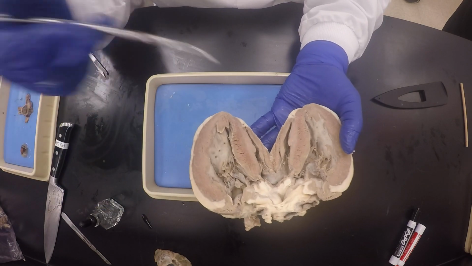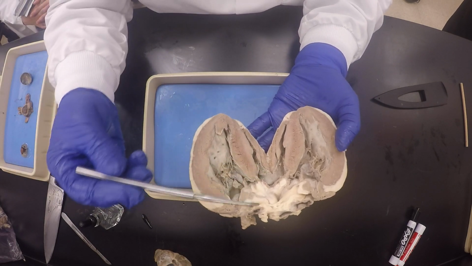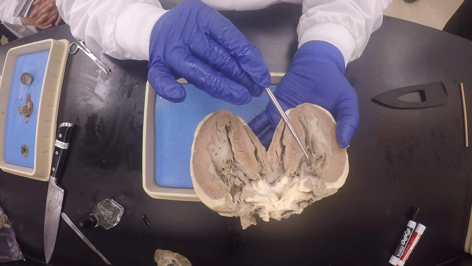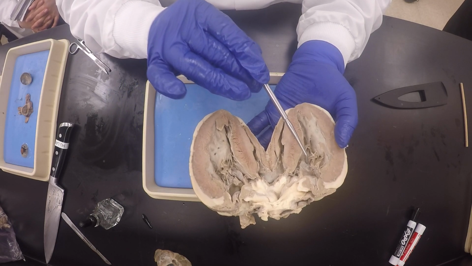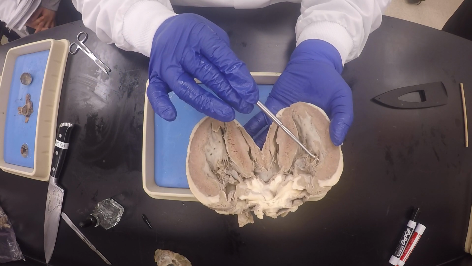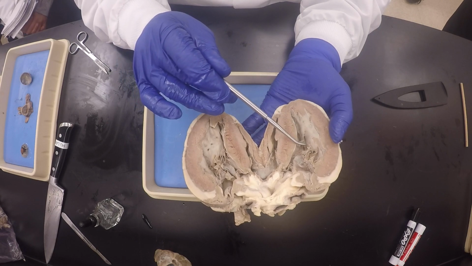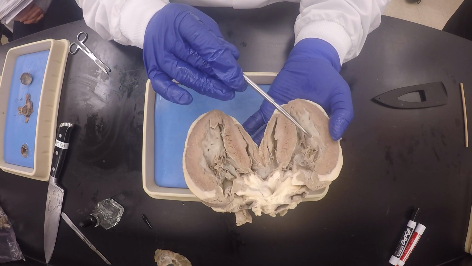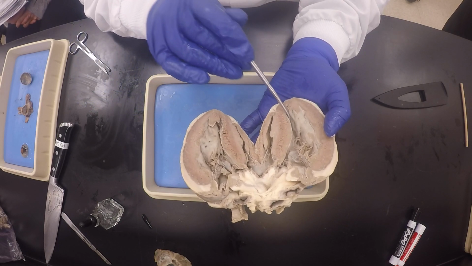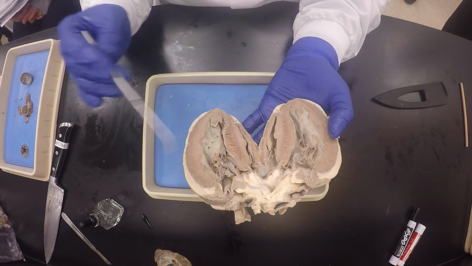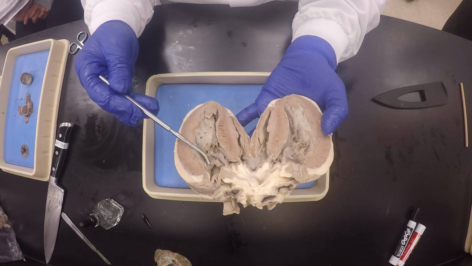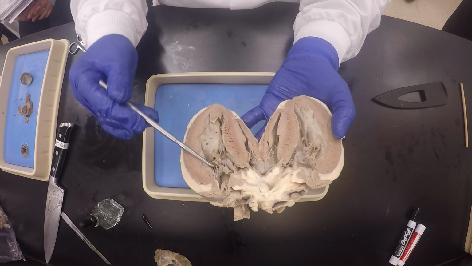Okay, and then this will be the bicuspid valve, mitral valve, left atrioventricular valve. This is chordae tendineae. Chordae tendineae. These are papillary muscles, and these are trabeculae carneae, these big muscular ridges in the ventricles. Obviously, this is the left ventricle, and this is the right ventricle, and this is still the left ventricle. So this is still the mitral or bicuspid valve.